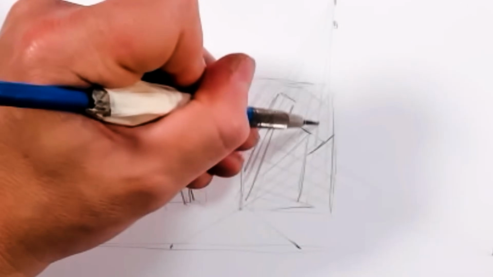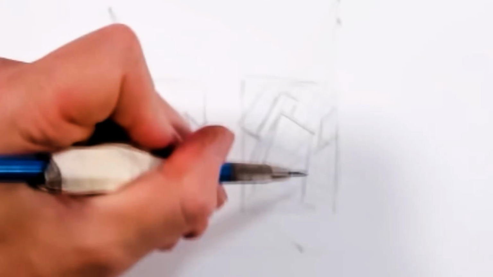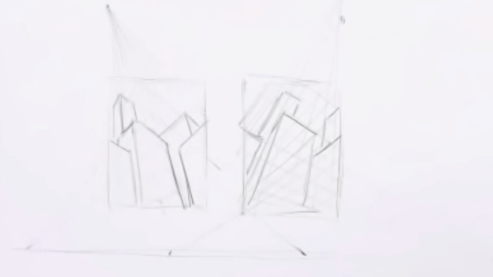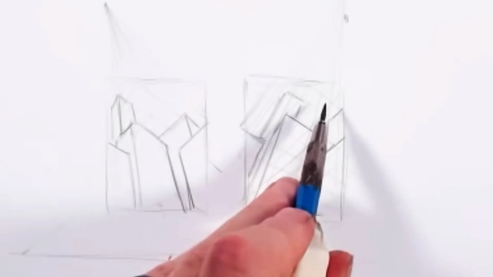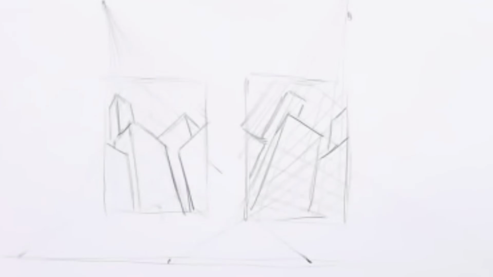Here's another building here. You're looking at the side of it. And another one up here. And so I've got a bunch of buildings drawn. You can see I use the same perspective from the bottom, but I changed the upper point and they both work. And so what's the rule with that?